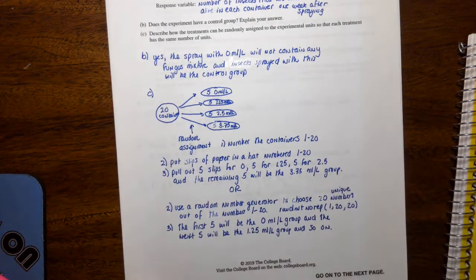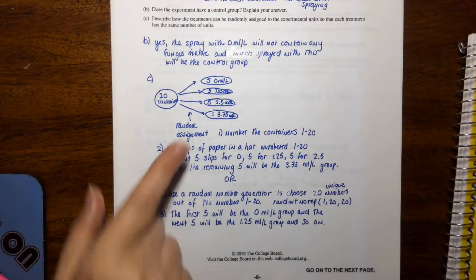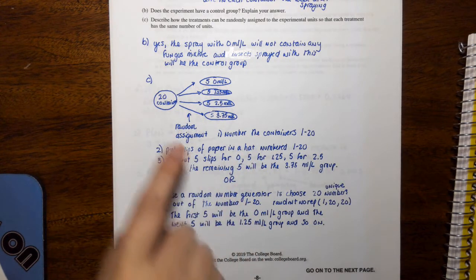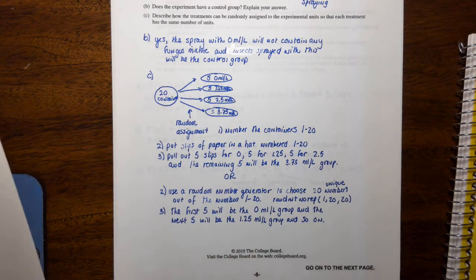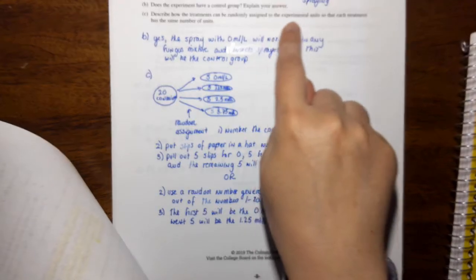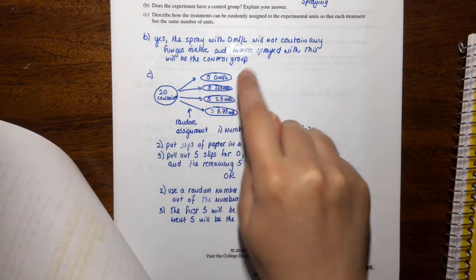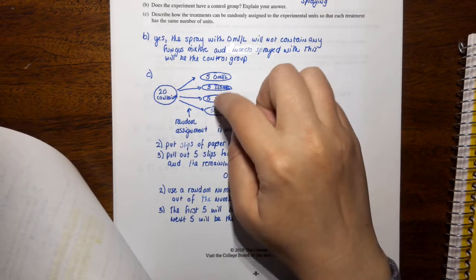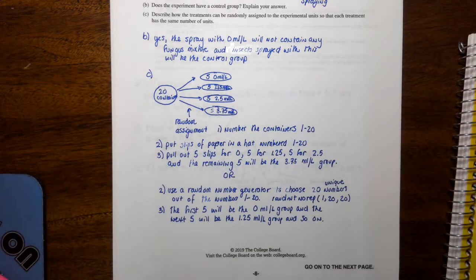Okay, now C, I'm really glad this one came up because I have a feeling that some people probably just did this and not this part. I think this part is actually extra. This part is the part that's necessary. So describe how the treatments can be randomly assigned. So you're actually describing the random assignment part, how you're doing it, to the experimental units. So each treatment has the same number. Okay, I know that everyone's going to know they have 5 each. But what you need to do is explain how you get it.